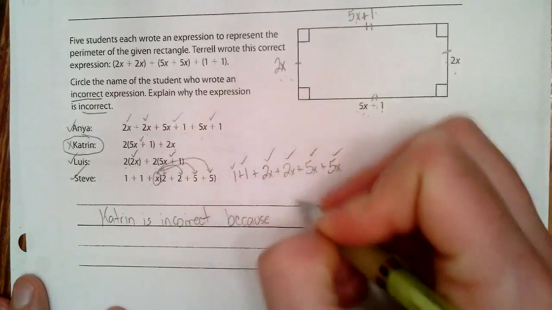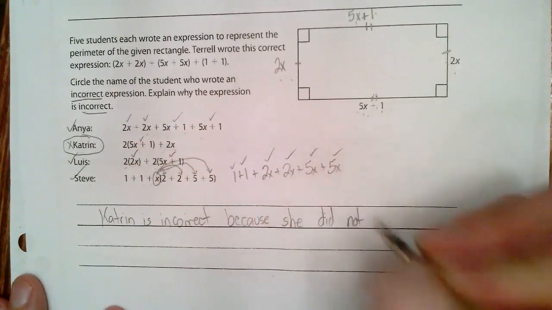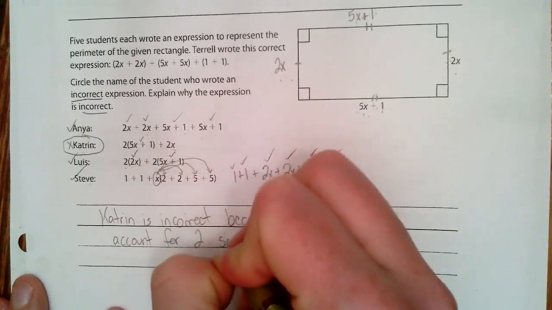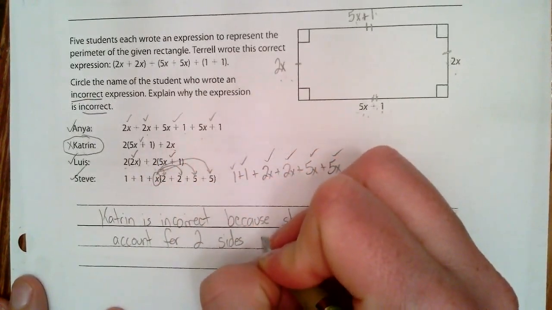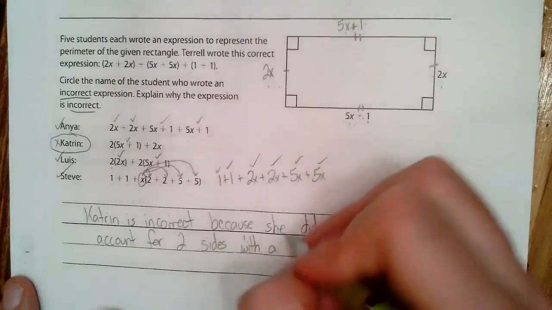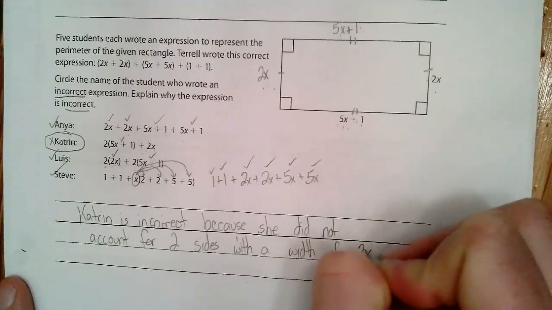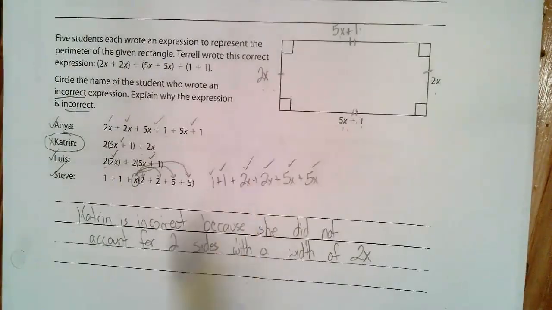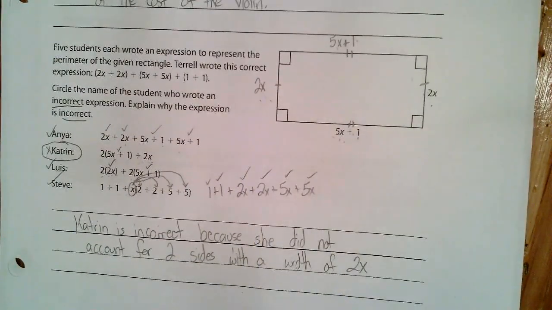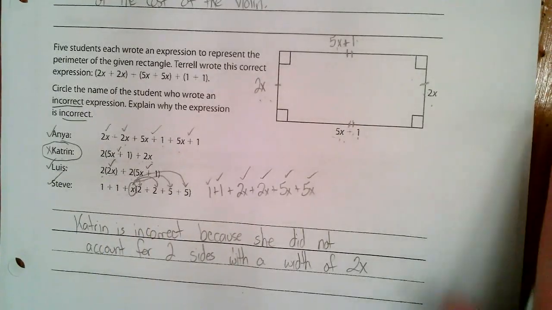Because she did not account for two sides. Okay, so she didn't account for these two widths of my rectangle. She only accounted for one width of the rectangle and not the other width. So she should have had two 2x's and then she would have been correct.